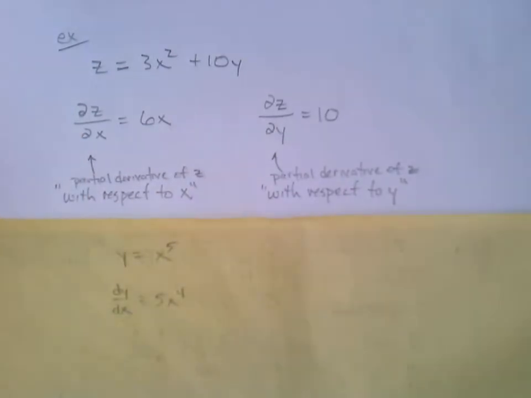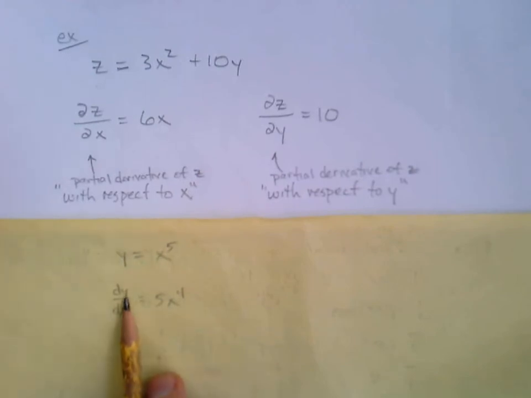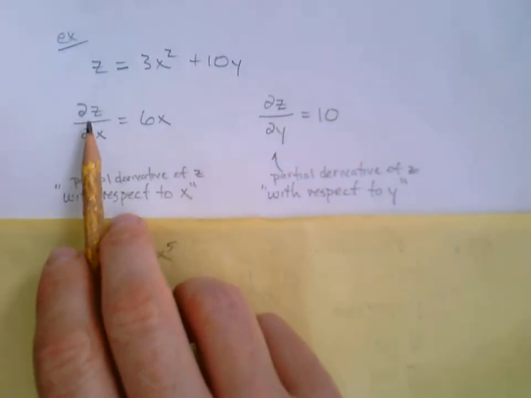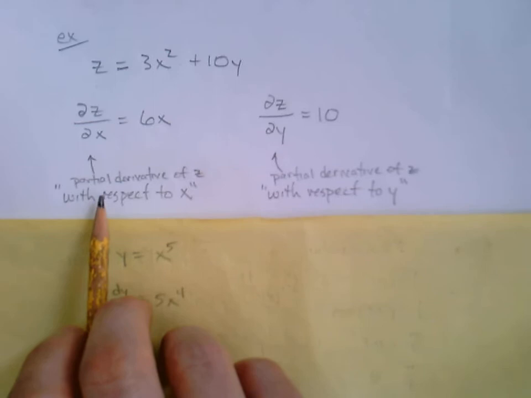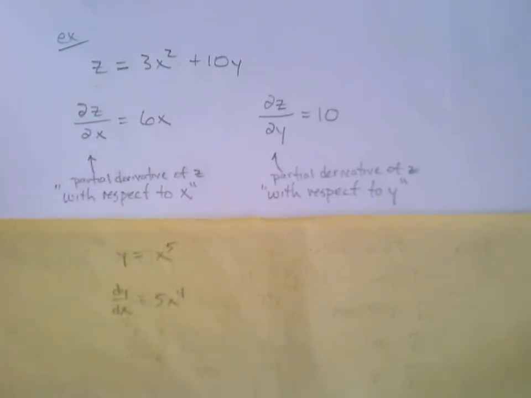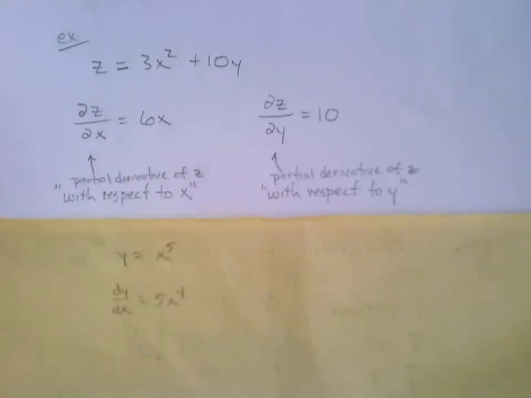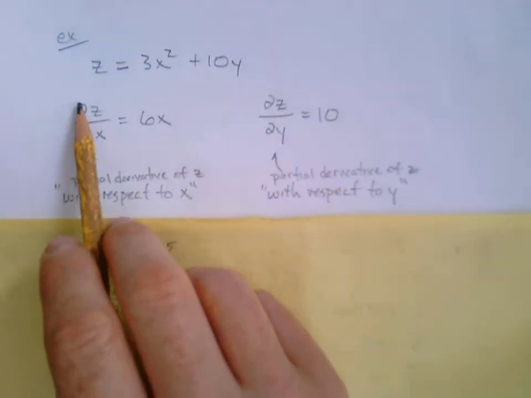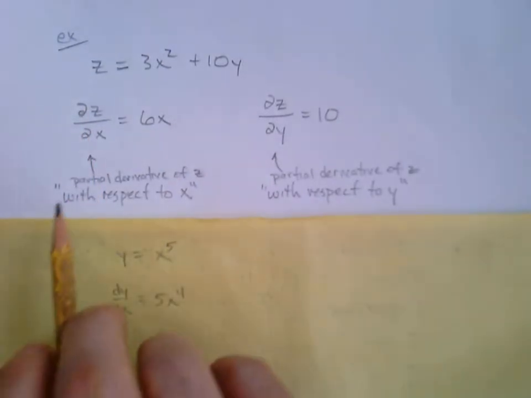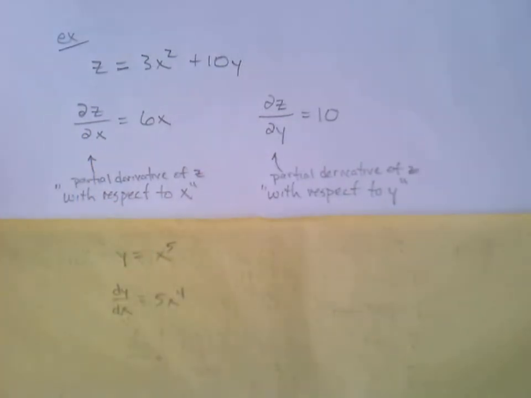And so there you go. Here we like to say dy over dx. People don't really do that here. They just say the full name. Okay, the partial derivative of z with respect to x, or maybe for short, the partial derivative with respect to x is equal to. But the origin of that symbol is a lowercase d.